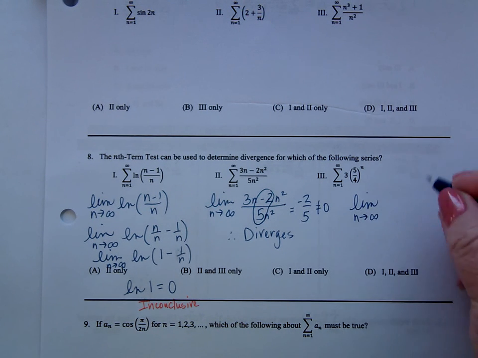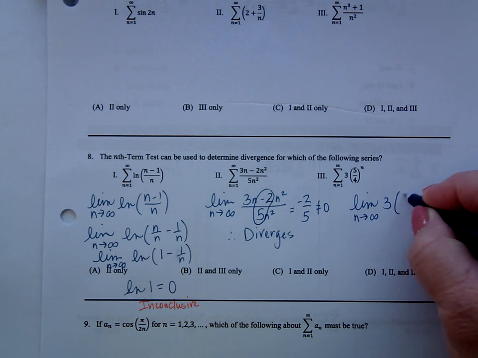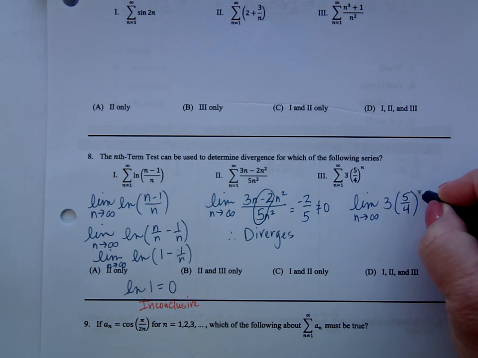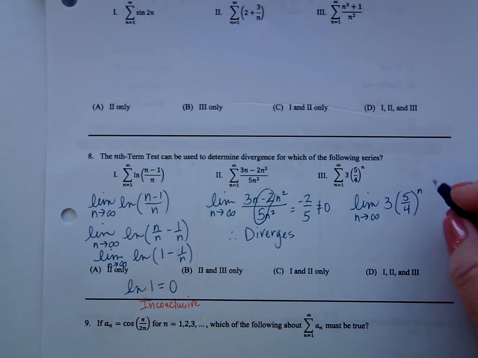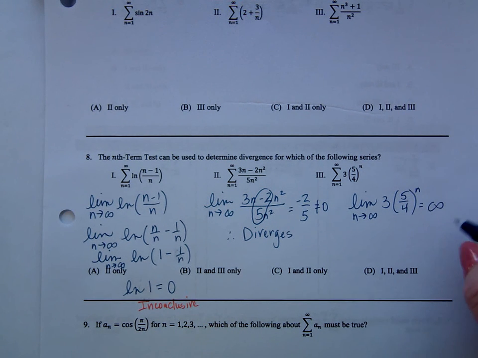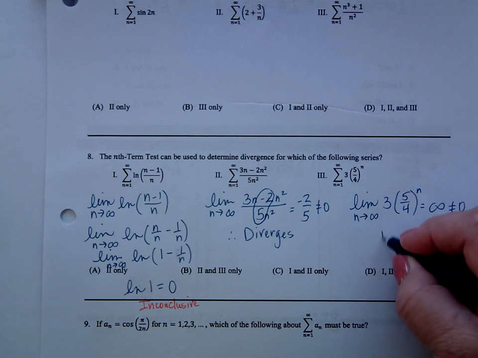Limit as n approaches infinity for 3 times 5/4 to the nth power. If I take 5/4 and raise it to the nth power, that's a growing function, right? The 5/4 is 1.25. If I take the powers of that, it keeps growing, growing, growing. Times 3 makes it grow all the more. So this one is going to infinity, and if it goes to infinity, that's also not 0, so that means that this guy diverges as well.